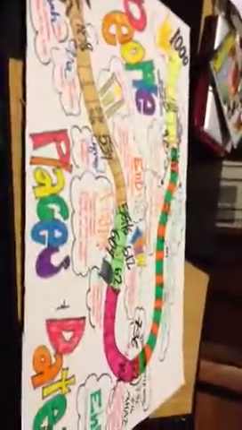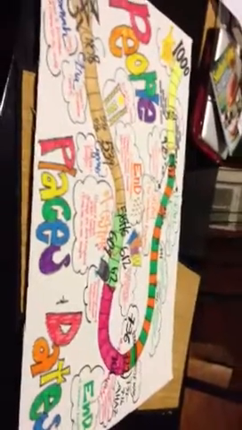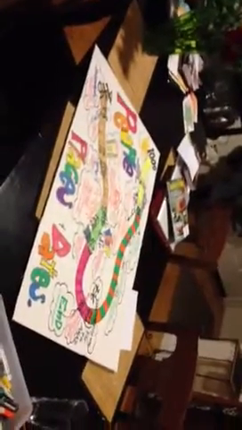So here it is, if I can get the whole thing in shot, this is the whole big timeline, most of it at least. It is pretty big. It's, I don't know, 3 feet by 4 feet. This is our dining room table, so you can get a picture of how big it is for a second.